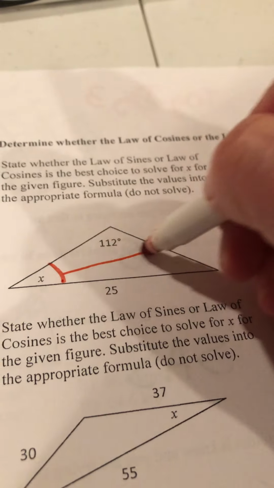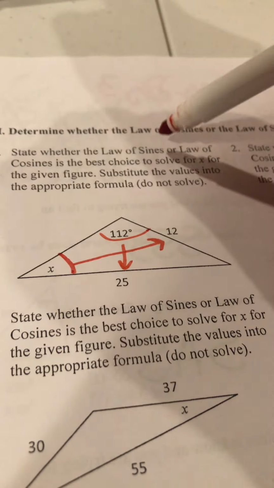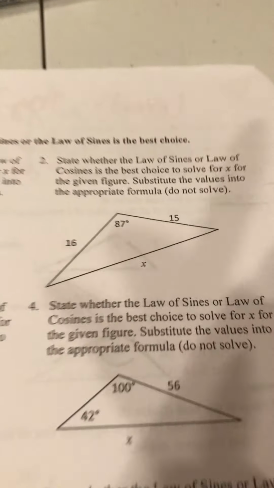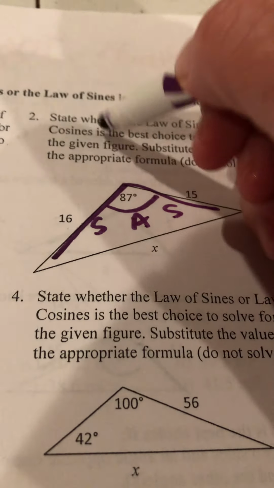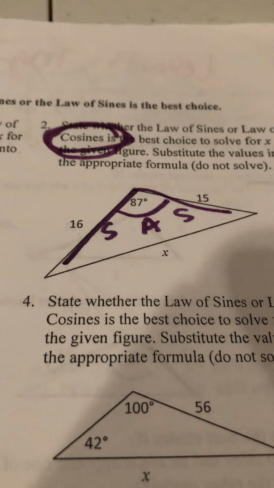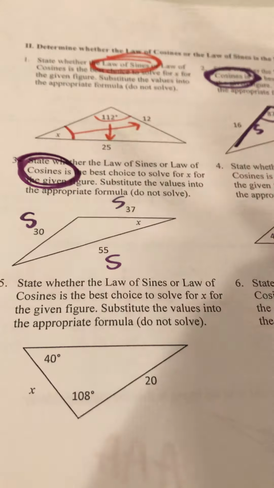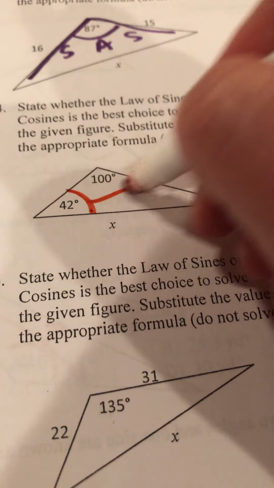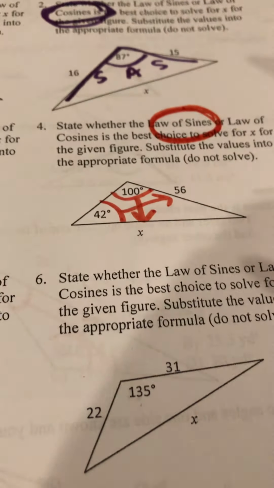So right here we can see that this side is facing this angle, angle is facing side, angle is facing side, so I hope you said law of sines. Looking at number 2, you can see we have a side, an angle, and then a side. So that should be law of cosines. Number 3, we have side, side, side, so law of cosines. Number 4, we have 42 facing 56 and 100 facing x, so that's law of sines.